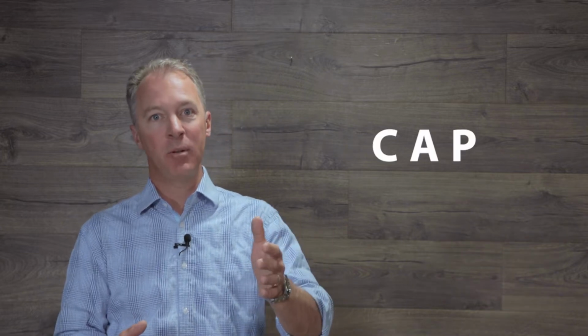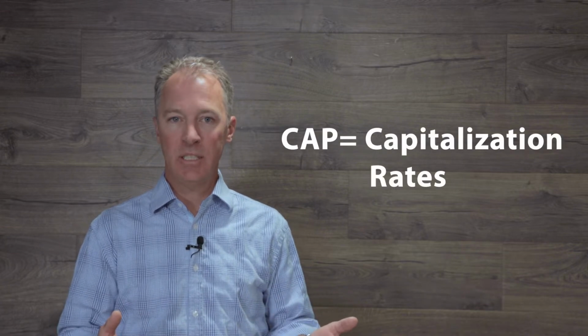Cap rate can be a little more confusing than some of the other terms for a couple reasons. The first is, it sounds like it would be an acronym, and frequently investors write it as such with a capital C, capital A, capital P. But it's not an acronym, it's actually an abbreviation, and it stands for capitalization rate.